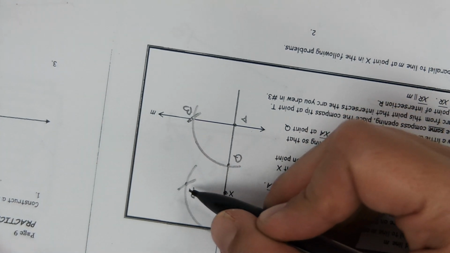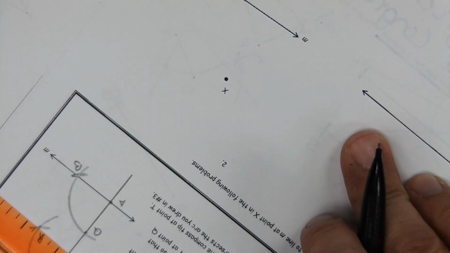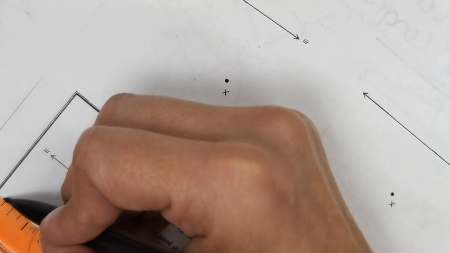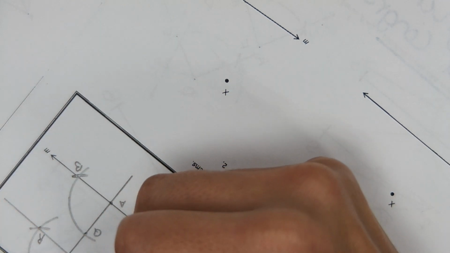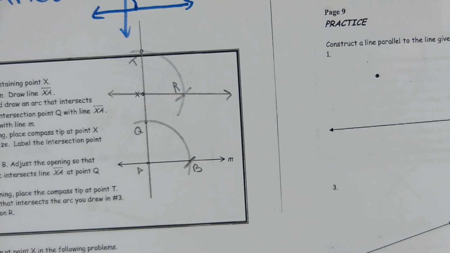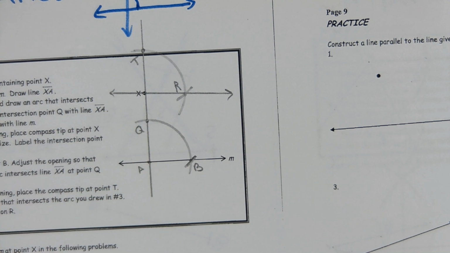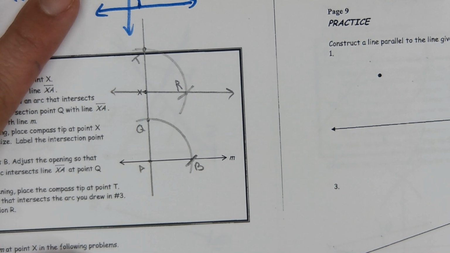So I have this angle, and now this angle is the same measure, and I just connect X to R, and I draw my line. If yours doesn't come out perfect, mine didn't quite either. It's close, but it's not perfect. There's some human error there.